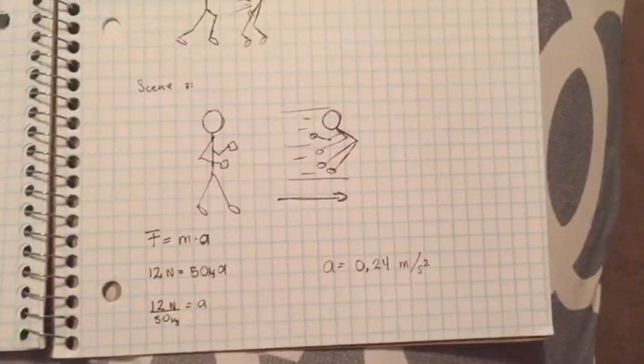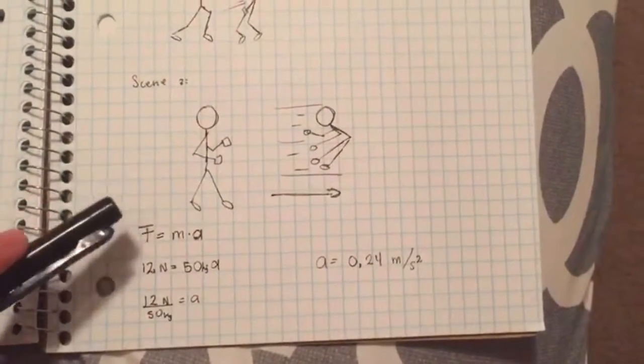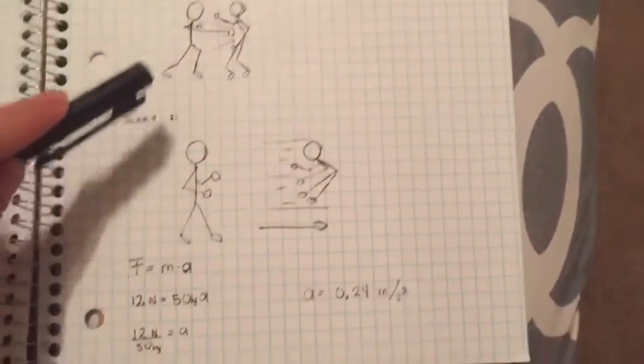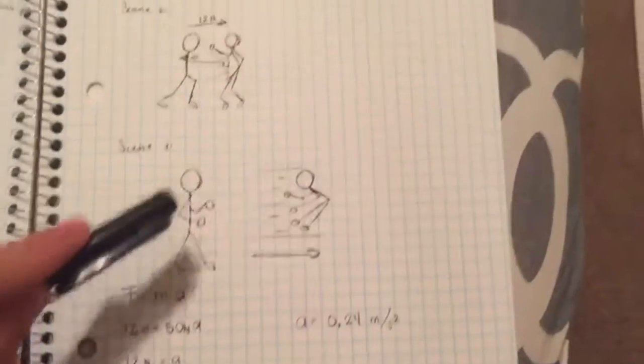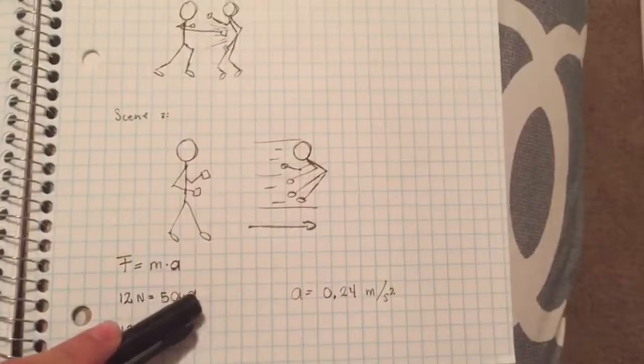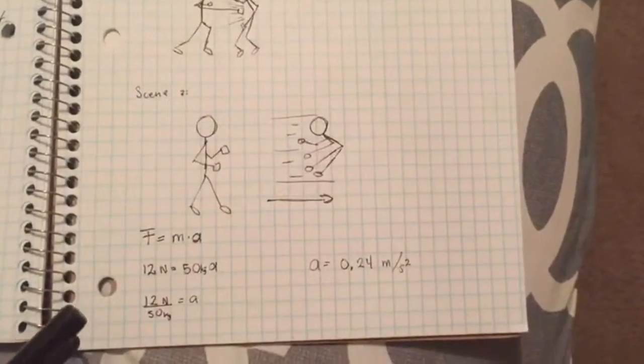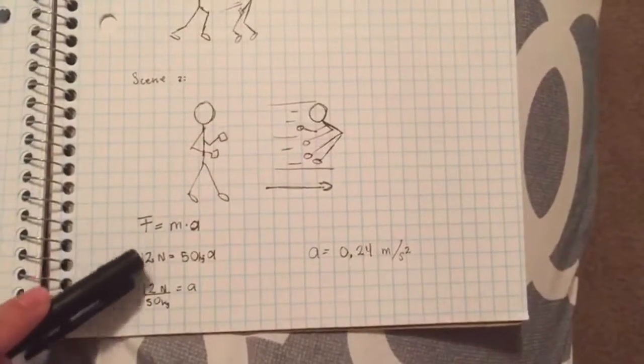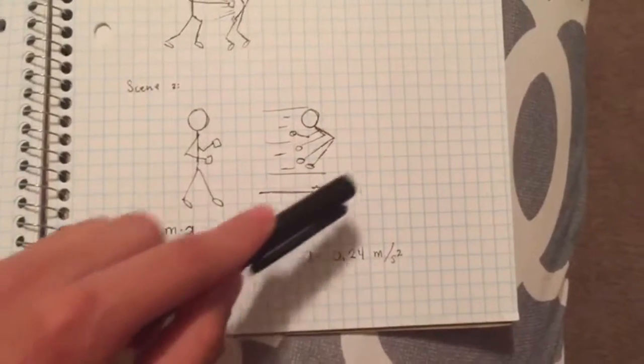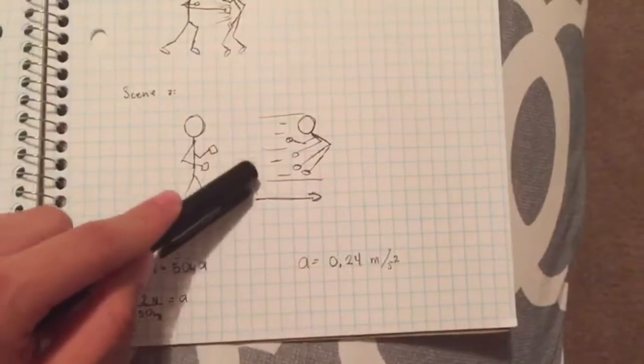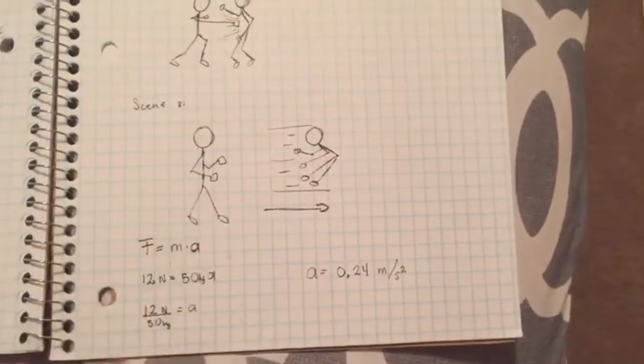Then all we just have to do is plug in the numbers. So force is 12 newtons, mass is 50 kilograms, and then we have to find acceleration. We divide force by mass, and that's how we find the acceleration of the body that was hit.